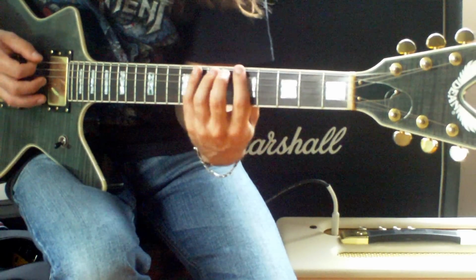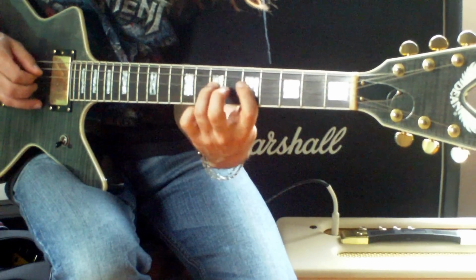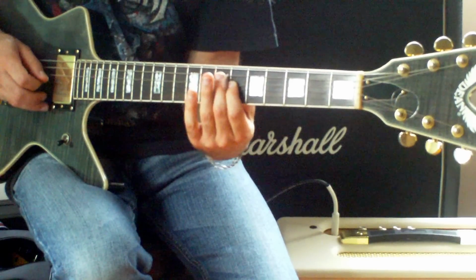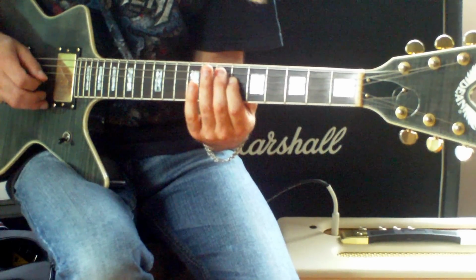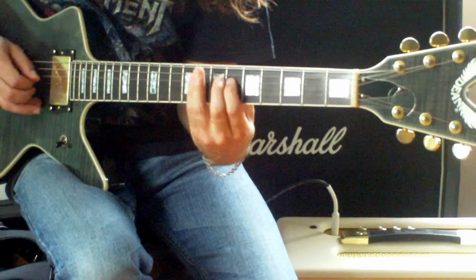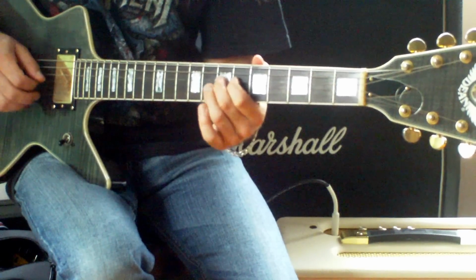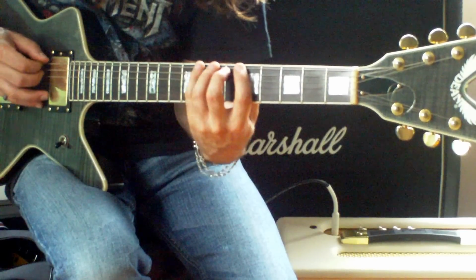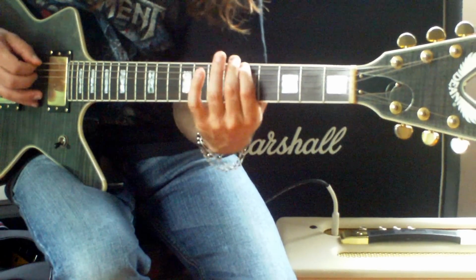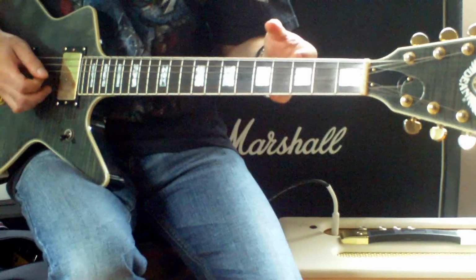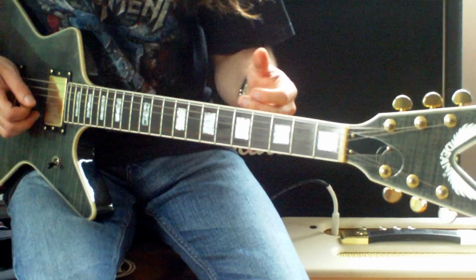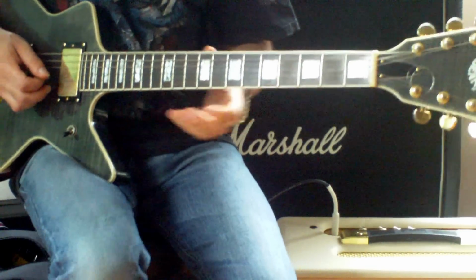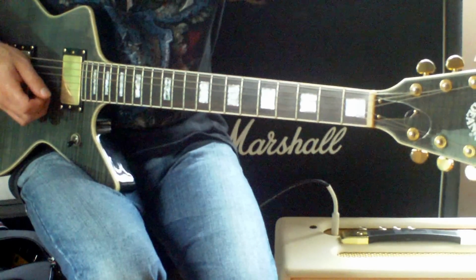Alright, so now if we take our natural minor and raise the minor 7 back up to where we had it before in the major scale, that will give us a harmonic minor scale. Alright, so just from that one major scale, we've been able to turn it into a Dorian scale, Phrygian scale, and harmonic minor.